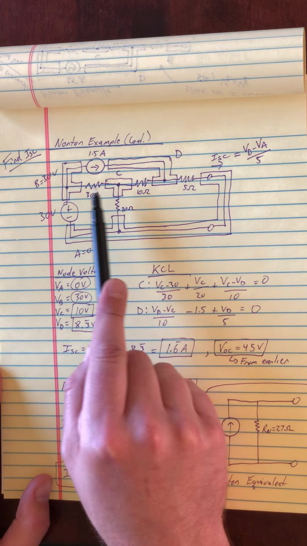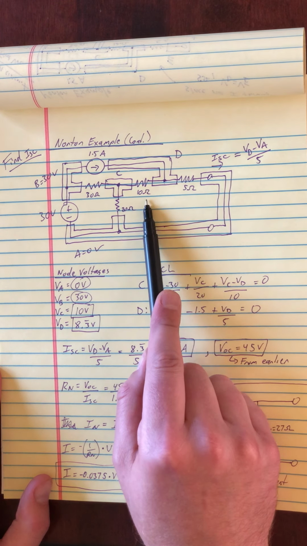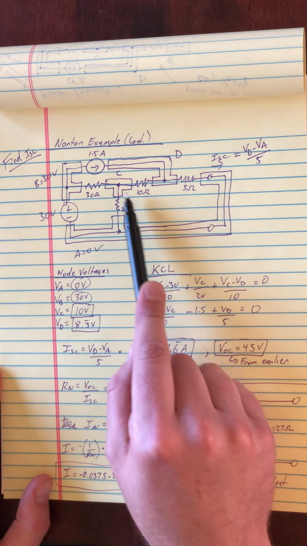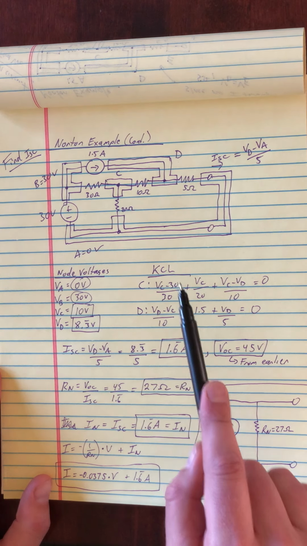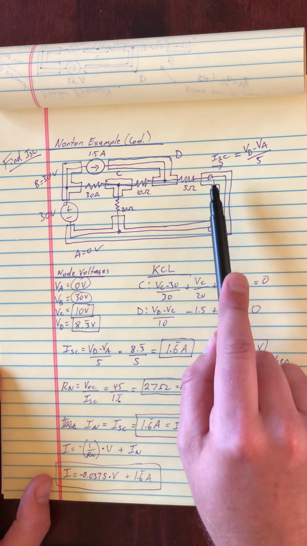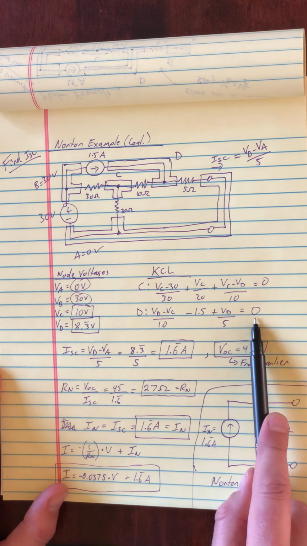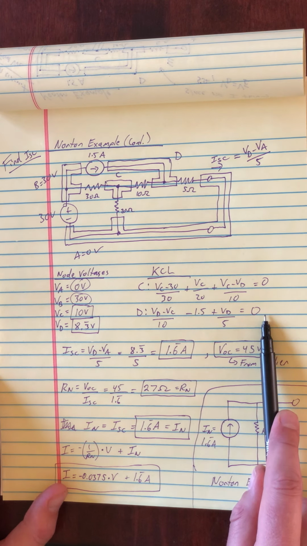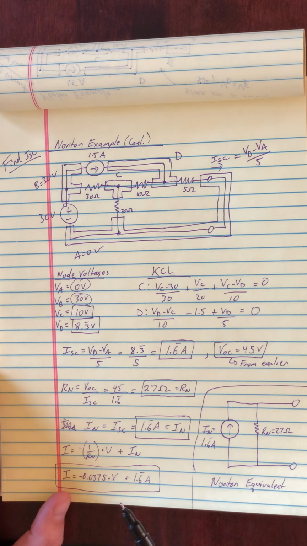At C: (VC minus 30) over 30, VC over 20, (VC minus VD) over 10, those three terms equal to 0. At D: (VD minus VC) over 10, we have 1.5 entering, so we have negative 1.5 leaving, and then (VD minus VA) over 5, but VA is 0, so that's just VD over 5. And so I've written my second expression, all those currents add up to 0. Using these two equations in a solver, I solved simultaneously for VC and VD, and we get 10 volts and 8.3 repeating volts.